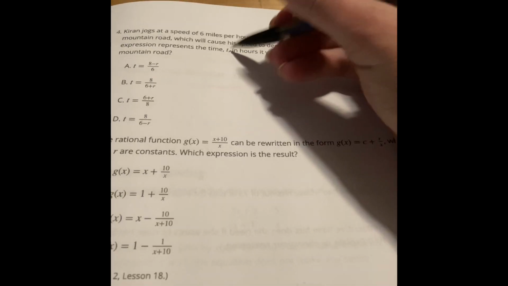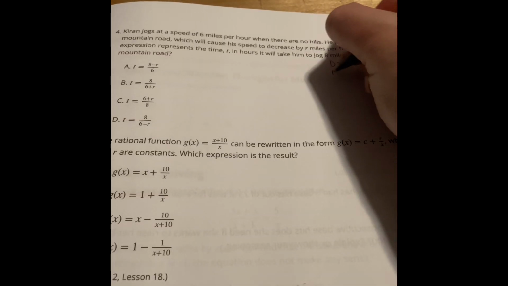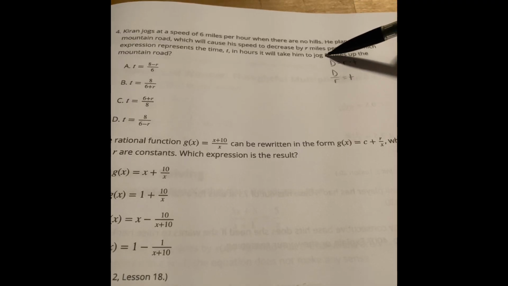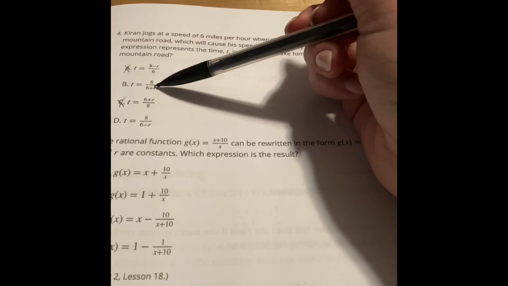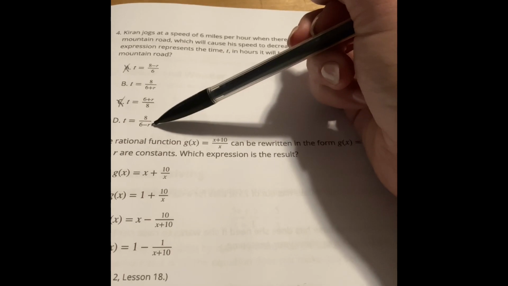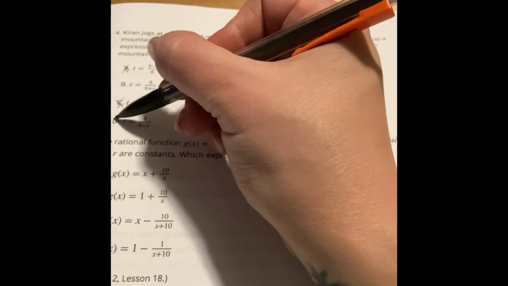So distance equals rate times time. We are solving for time, so we divide both sides by rate. So it looks like this. So our time is our distance, which we know he's going 8 miles. So we just want an 8. So that eliminates A and C. Then we have to decide, is he going faster or is he going slower? Well, if you're running up a hill, you are going to go slower, so you're going to decrease that rate by r miles per hour. So it is D.